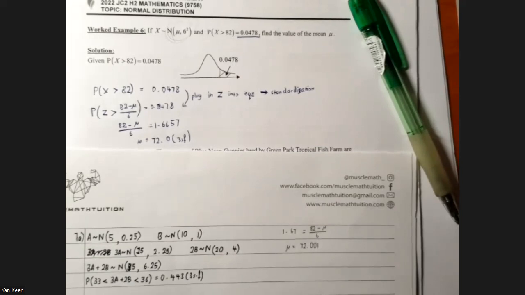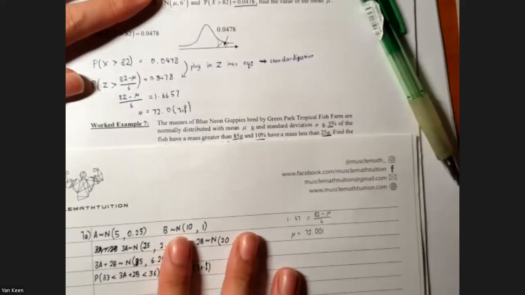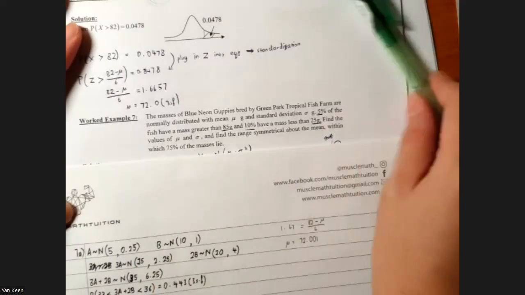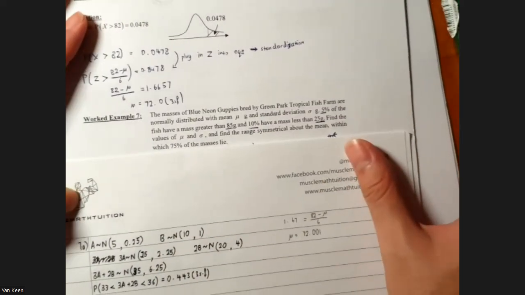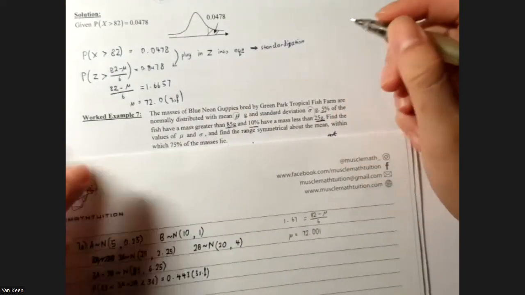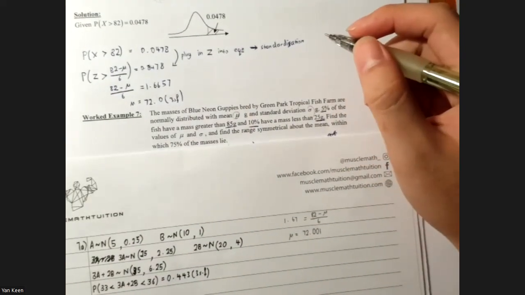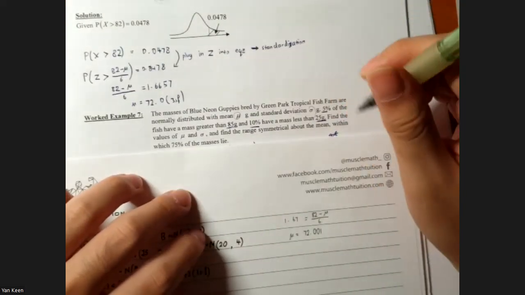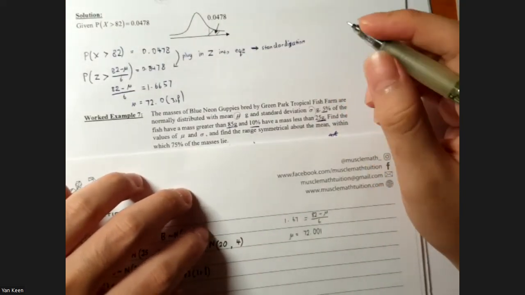Now, let's do a group example 7. Come on. Time is up, right? I hope not to your surprise, they don't give you mu and they don't give you the standard deviation. So what does the question maker have to give you?